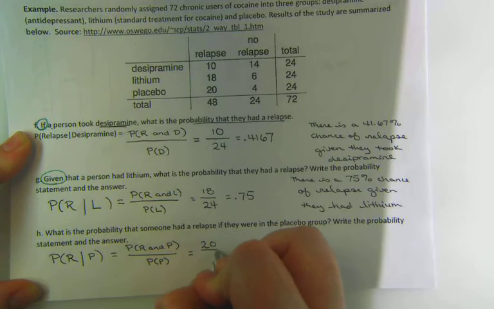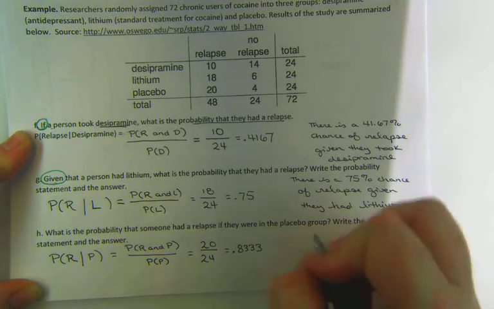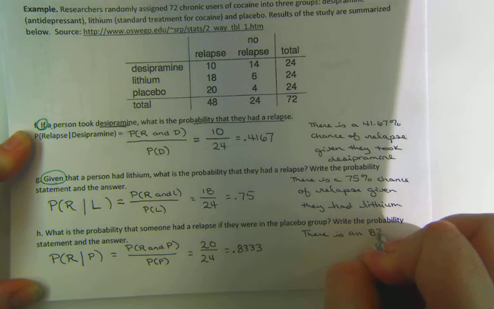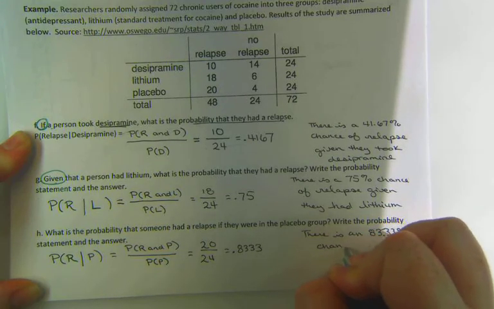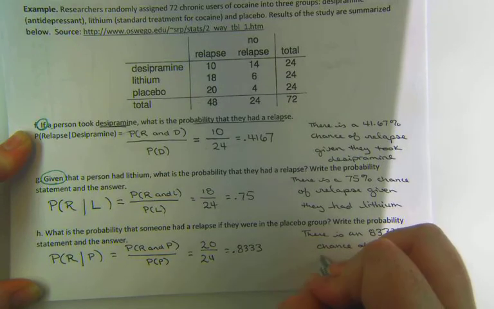And if we just do one more, what's the probability that someone had a relapse if they were in the placebo group? So probability of relapse given they were taking the placebo. So you want to take the probability of both out of the probability of being in the placebo group.